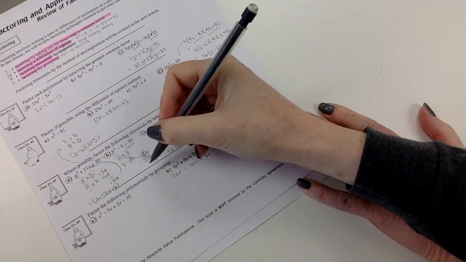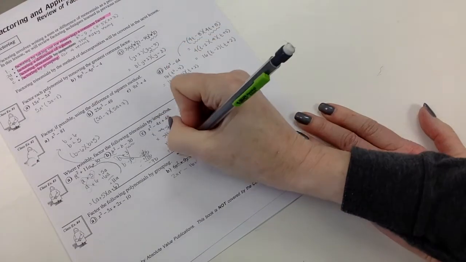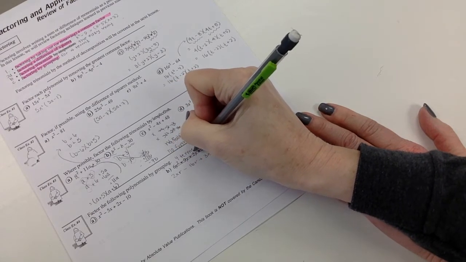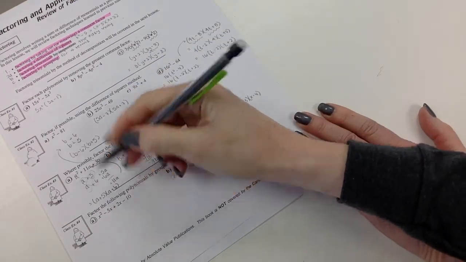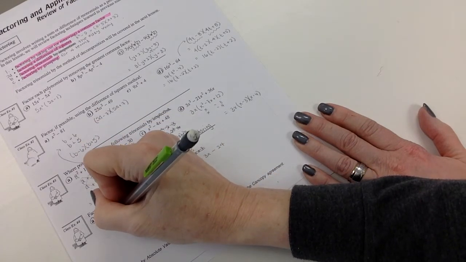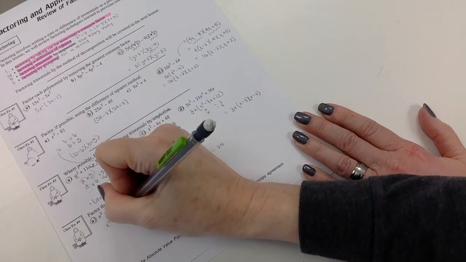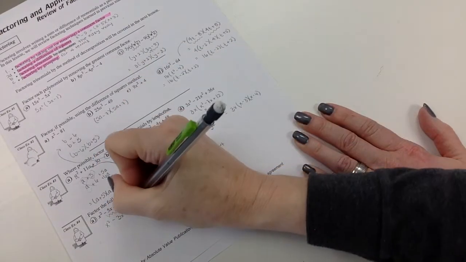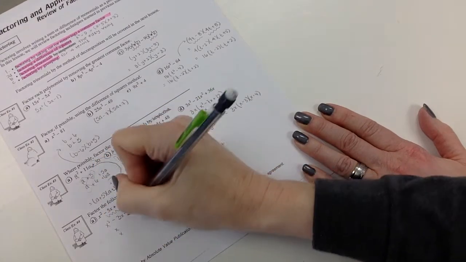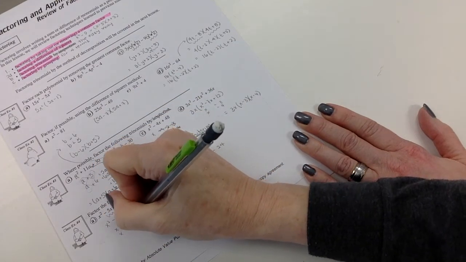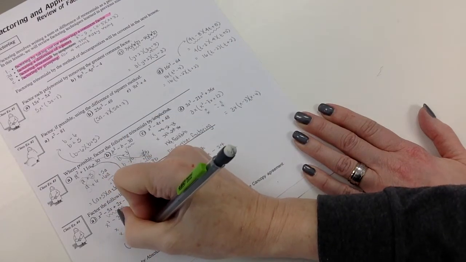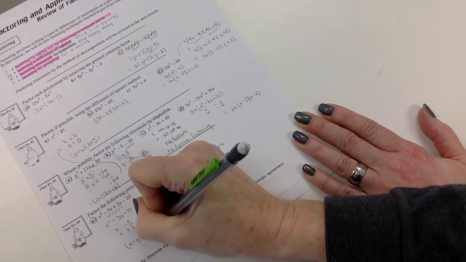Then factor the following polynomials by grouping. Grouping is, we're going to use that when we have 4 terms. Here we do not really have 4 terms because this can be combined to x squared minus 3x minus 10. Then I can do x and x, 5 and 2, minus and plus, and yes, x minus 5, x plus 2.